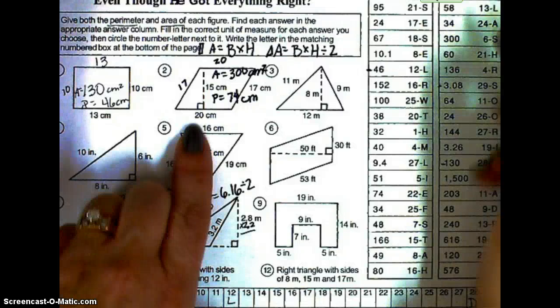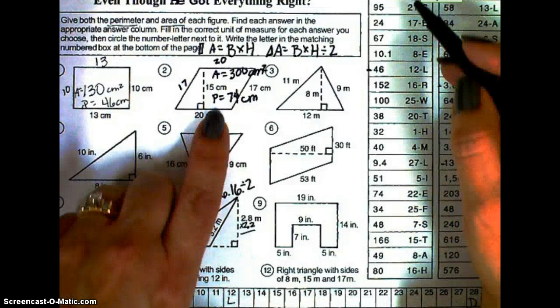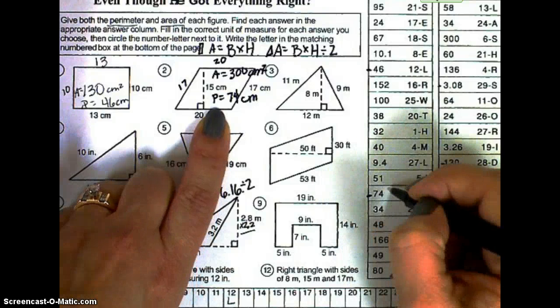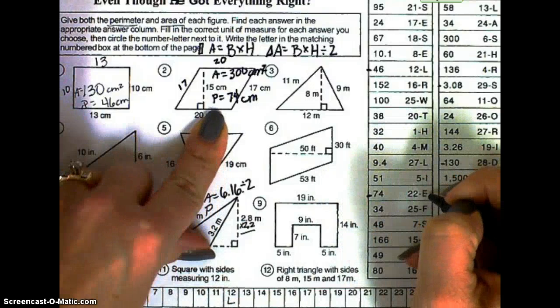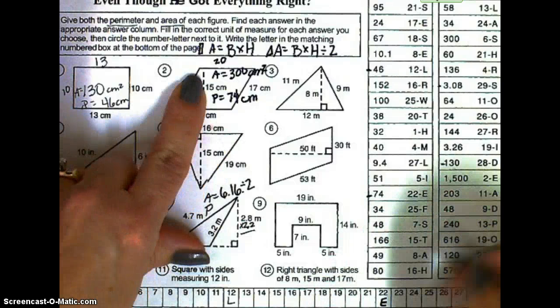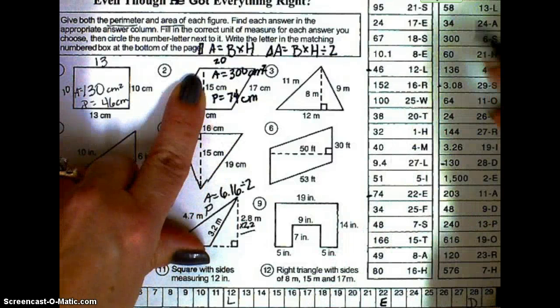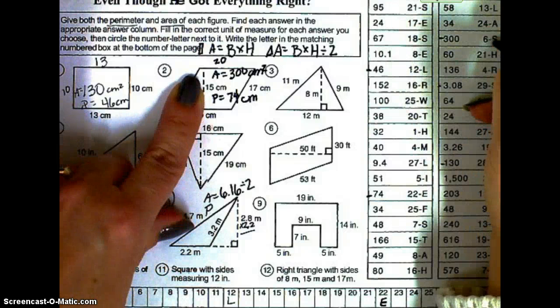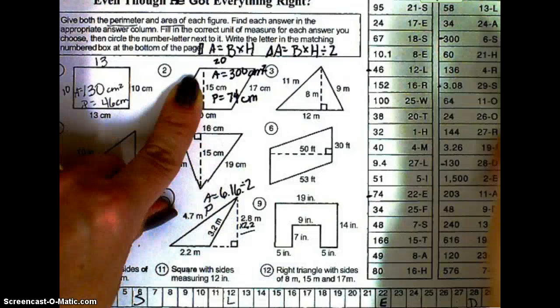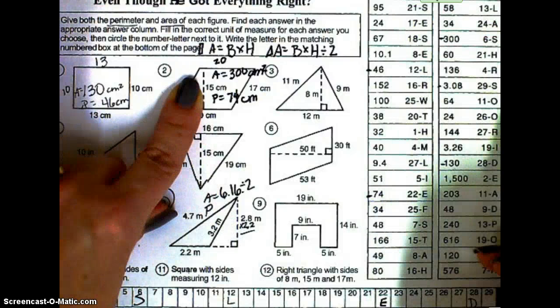Alright, so now we're going to look over here. Perimeters, we want a perimeter of 74, there it is. And so we're going to look for 22 and put an E in it. And an area of 300, there it is. So we will find 6 and put an S in it. I'm assuming some of these won't be used. These are ones we are using.